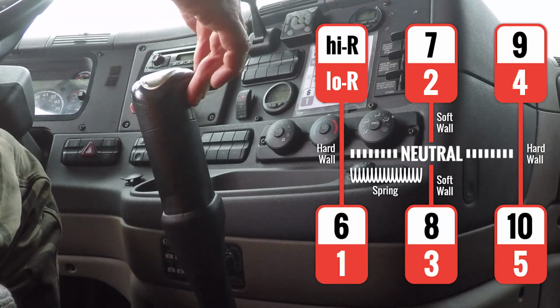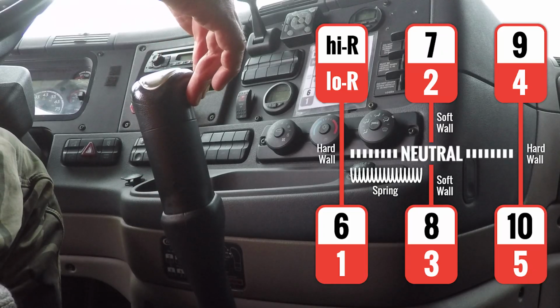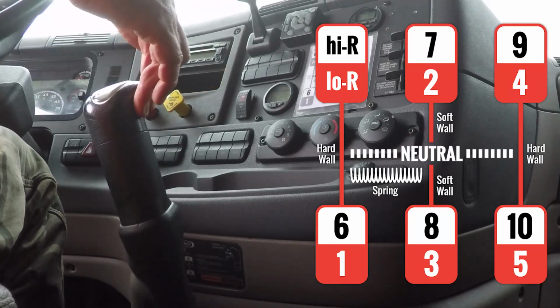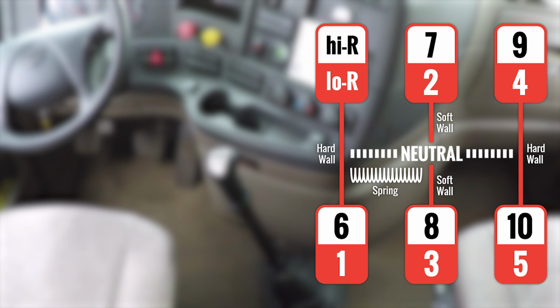I'll stress that the soft wall is easy to find when the student isn't gripping the shifter too tightly. A tight grip is usually an indication that the student is nervous. That's just basic body language. I then tell the student that the walls are important because the walls lead to certain gears.